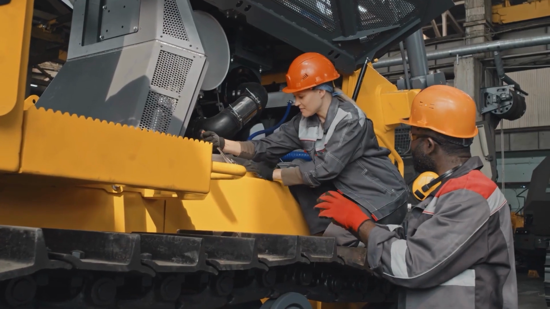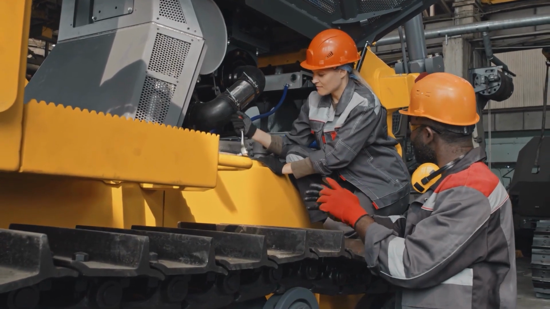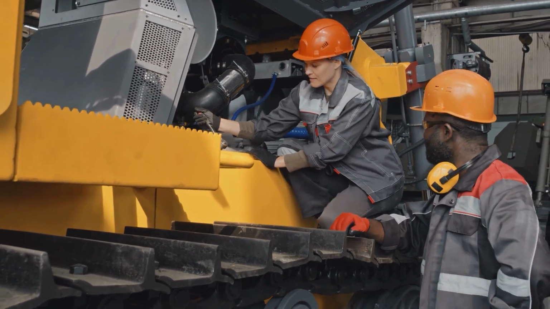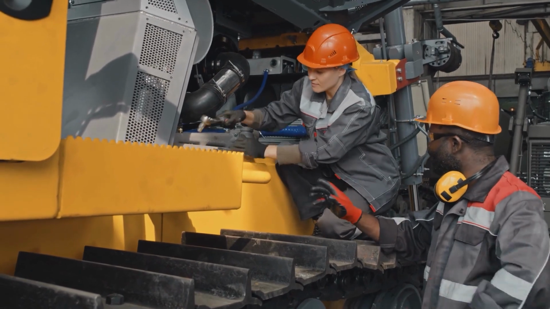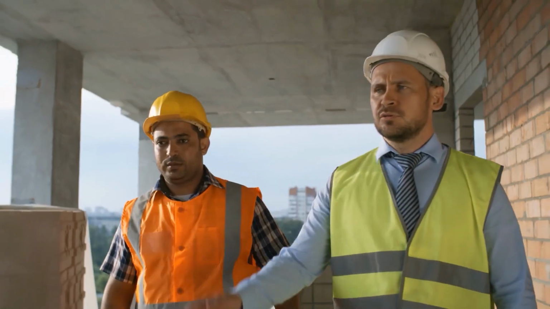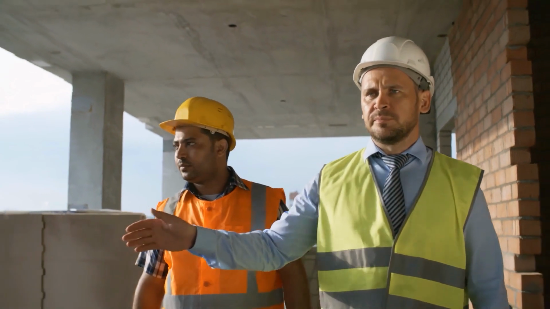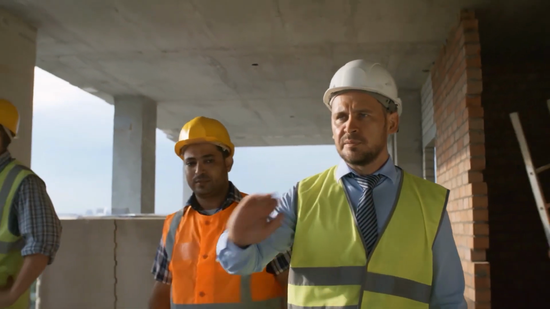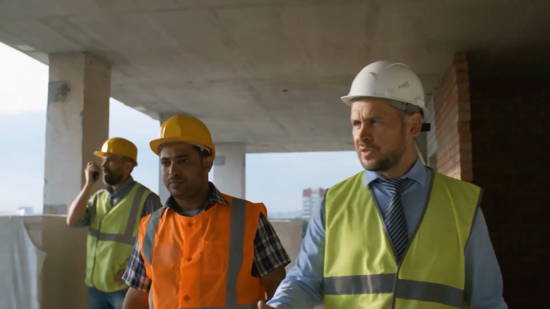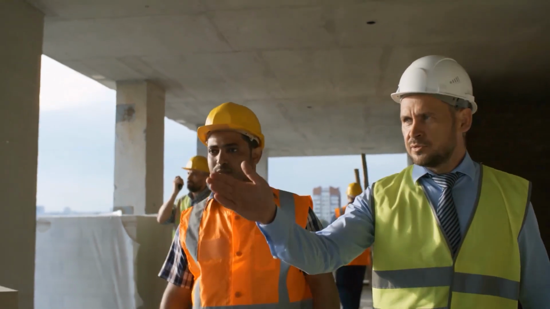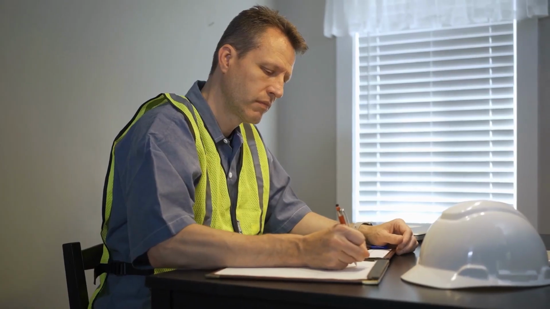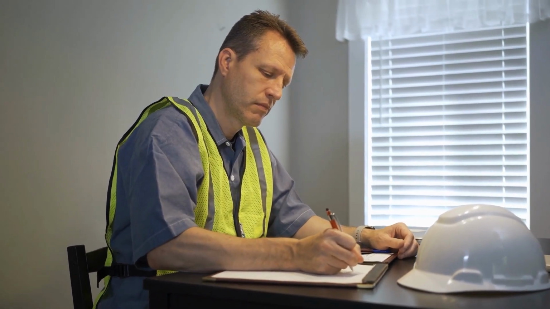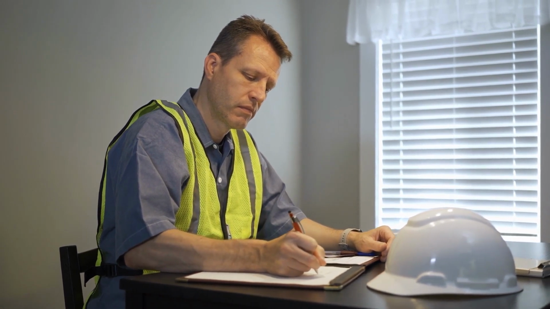Let's discuss the responsibility of employers in all of this. An employer is responsible for performing a hazard assessment of the workplace to identify and control physical and health hazards, identifying and providing appropriate PPE for employees, training employees in the use and care of the PPE, maintaining PPE, including replacing worn or damaged equipment, and also periodically reviewing, updating, and evaluating the effectiveness of the PPE program.